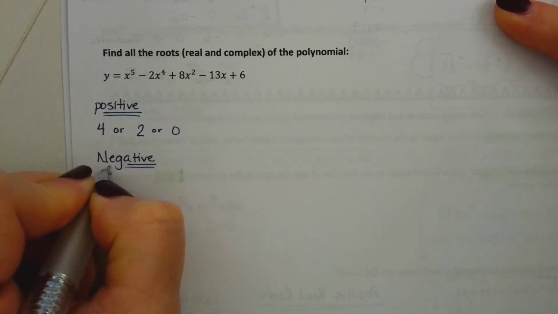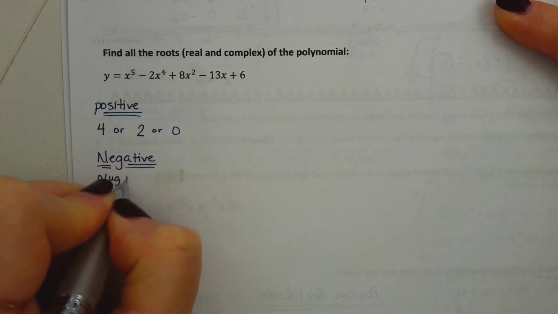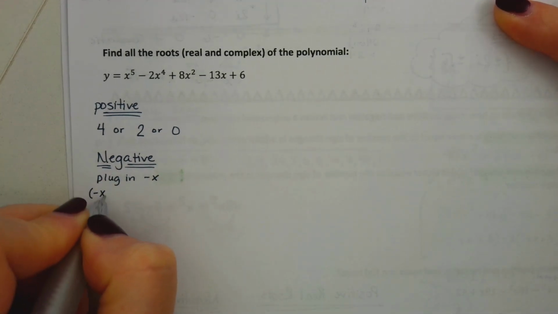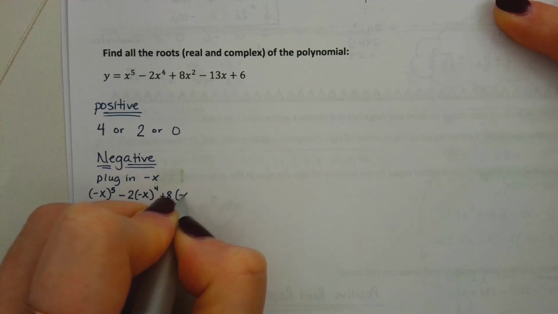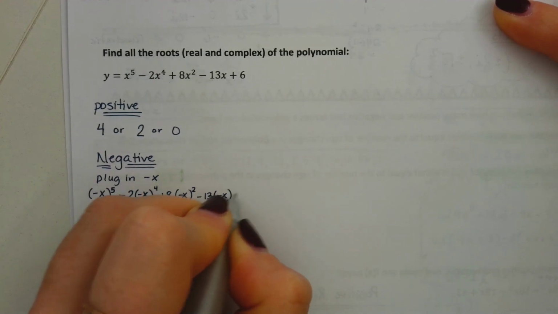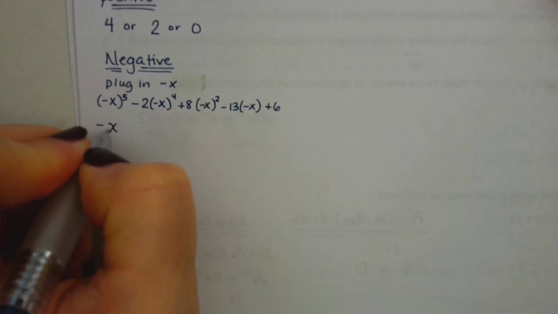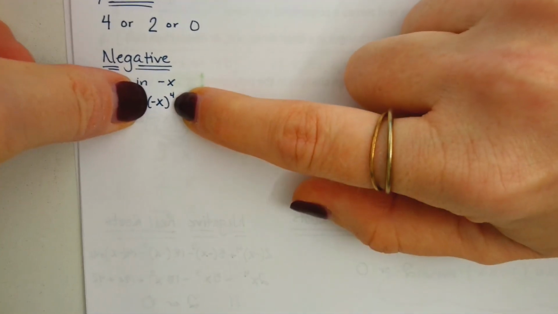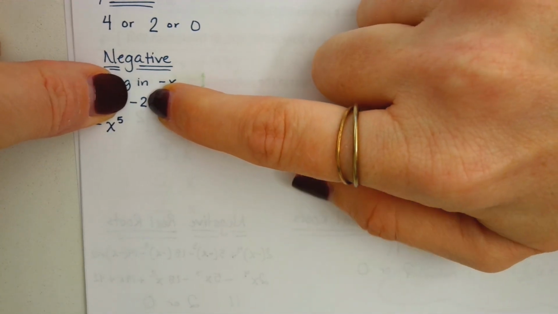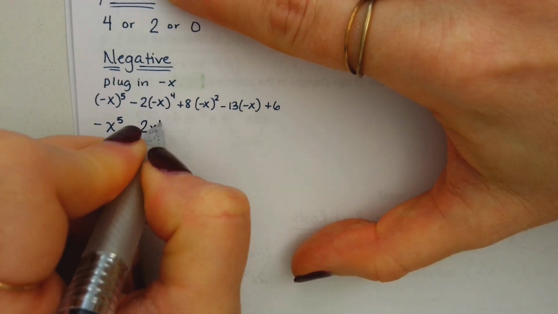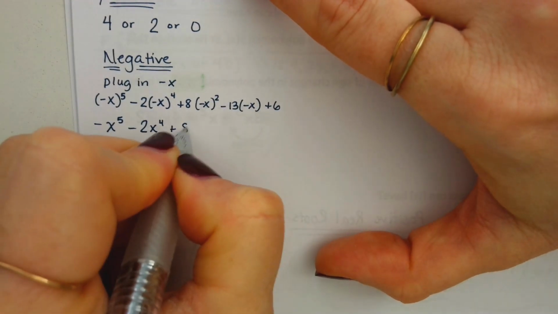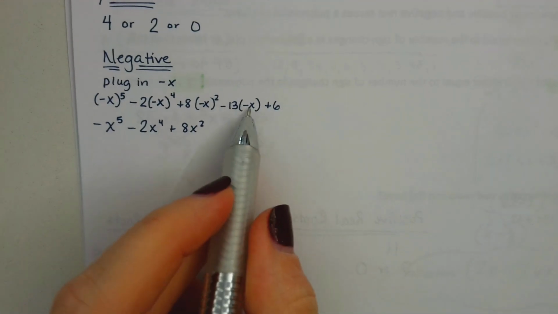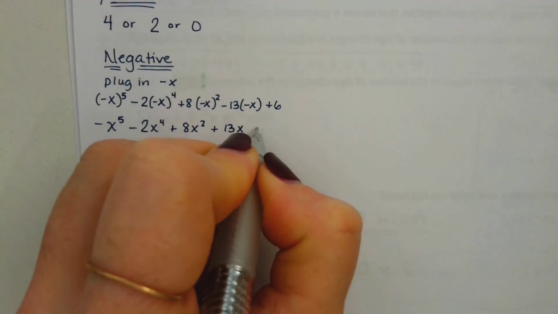And for negative, I'm going to start by plugging in negative x and then simplifying that. Negative x in parentheses to the 5th power would just simplify to negative x to the 5th power. The next one, negative x to the 4th, would turn positive, but then times this negative 2 would be negative 2x to the 4th. Negative x squared would be positive, times positive 8 would still be positive. And then negative 13x times negative x would be a positive 13x plus 6.